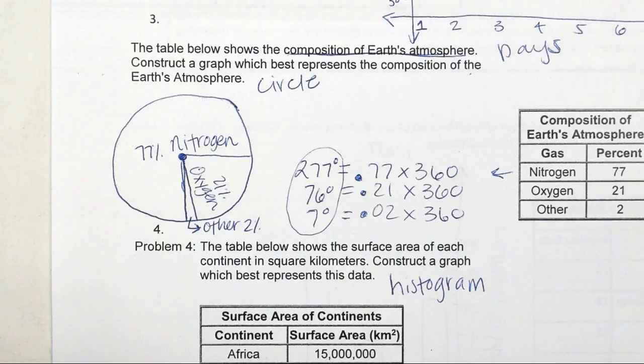Any questions about that part? Okay. Everybody good with pie graphs? Yes? Okay. Last one, histogram. I think this is probably the one y'all struggle with the most, even more than circle.